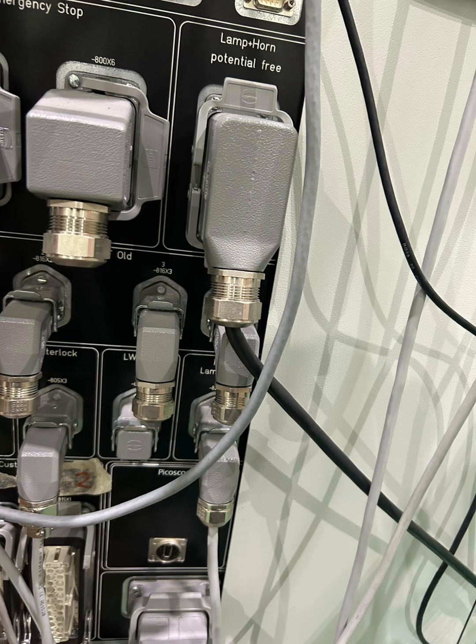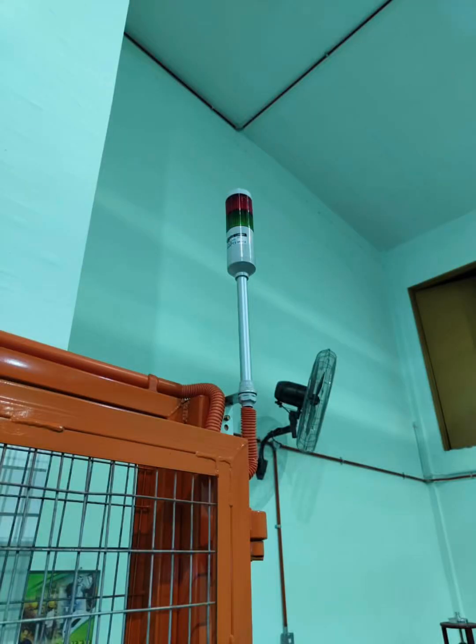For the second component is the potential free lamp and horn. It acts simultaneously with the lamp and horn as a secondary warning and safety system. Its function is just like the lamp and horn but has a separate terminal on the FC.